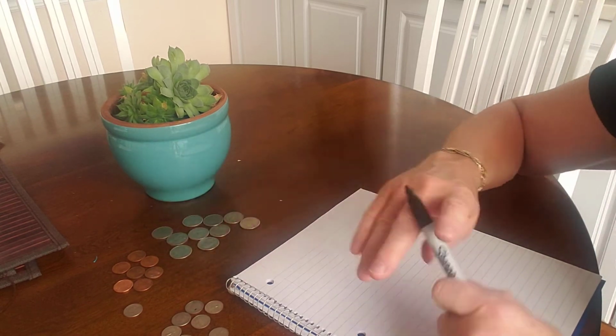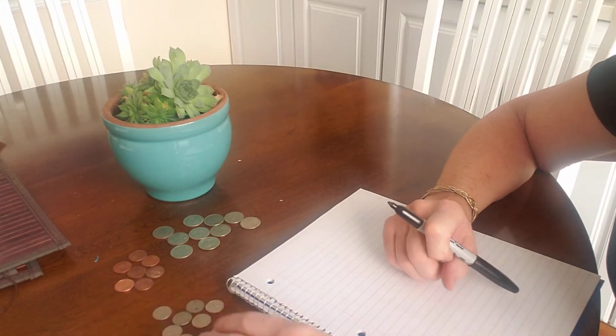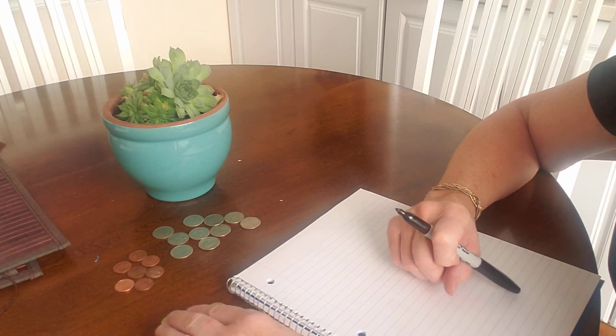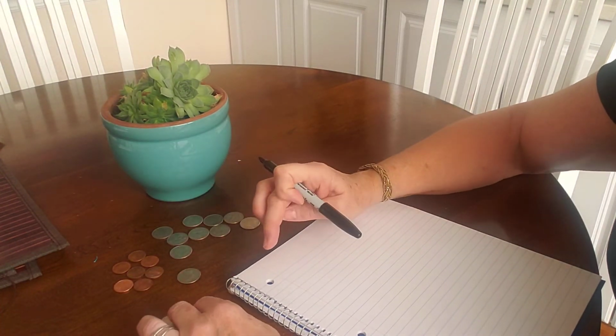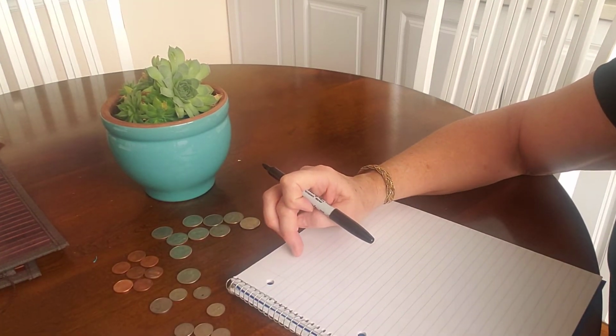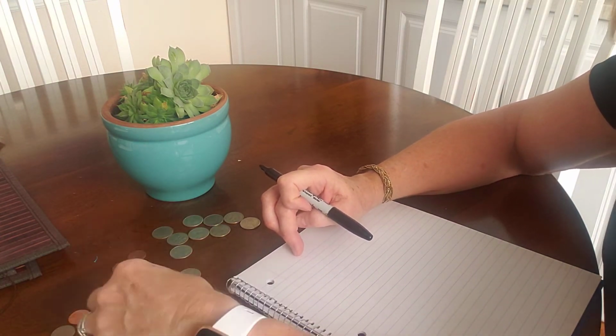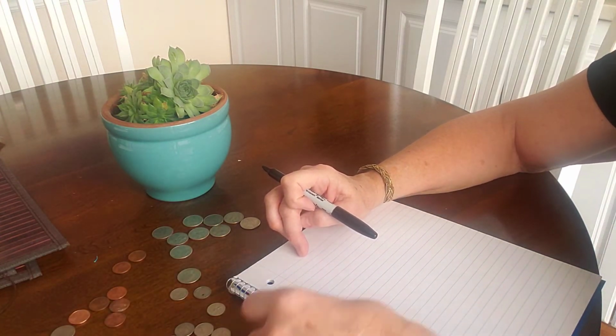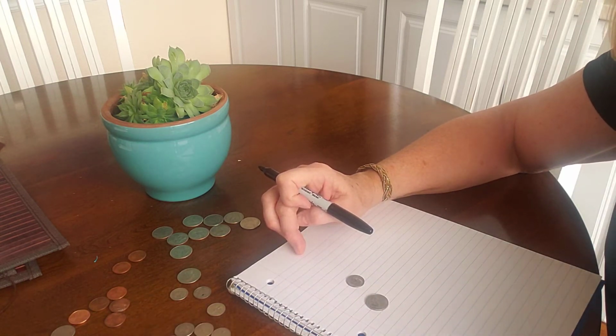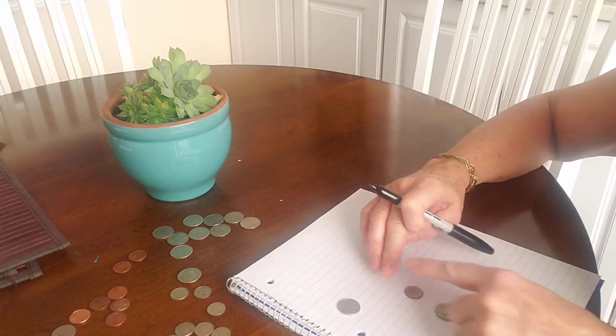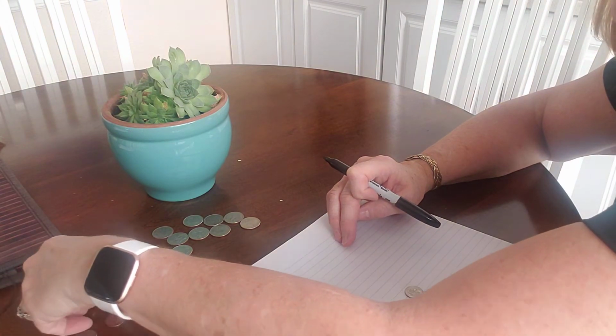You should also know what coins equal other coins. A quarter is equal to 2 dimes and a nickel, or a nickel is worth 5 pennies, or a dime could be 2 nickels, or a dime could be 5 pennies and a nickel.